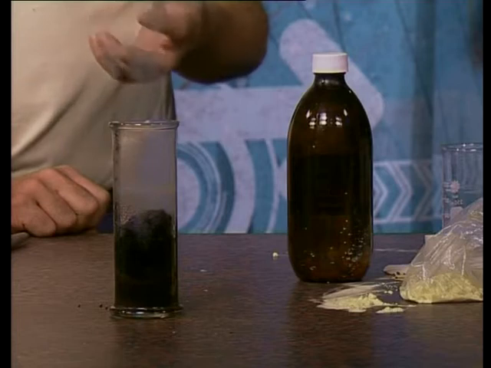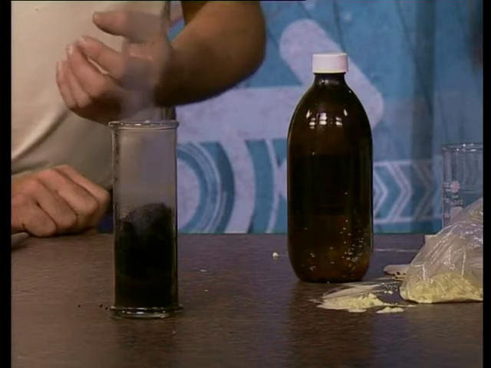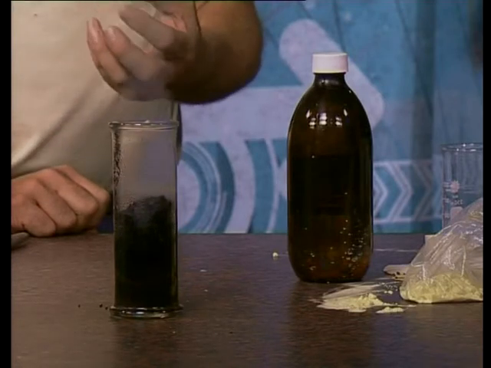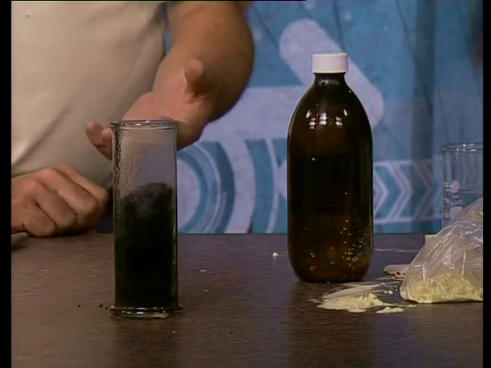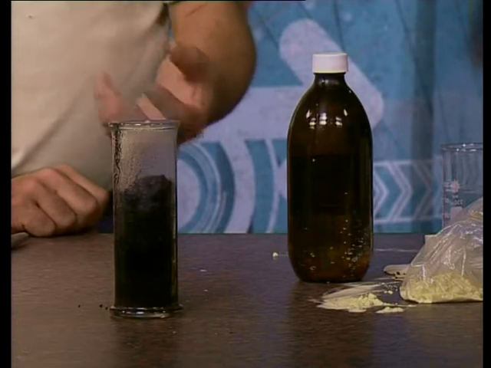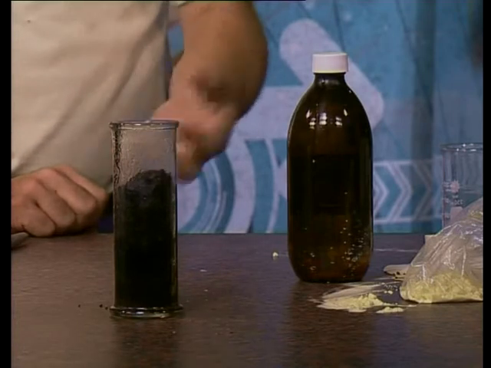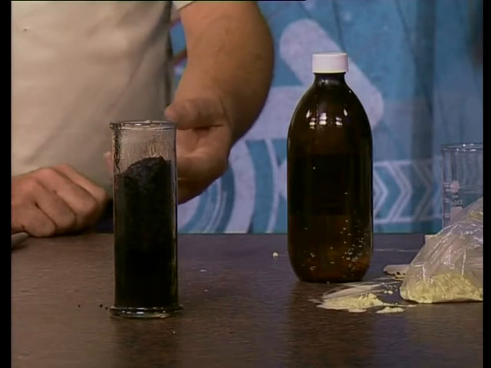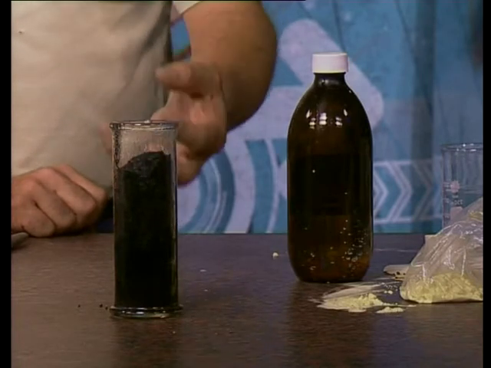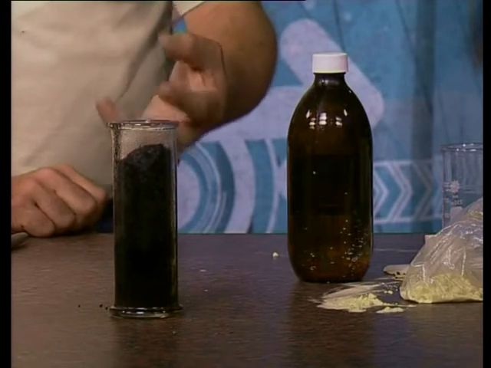And the sugar is changing into a black mass that is spiraling up and being pushed up as the heat expands and the gases are released from this sugar. And you can see a growing column of black emerging.